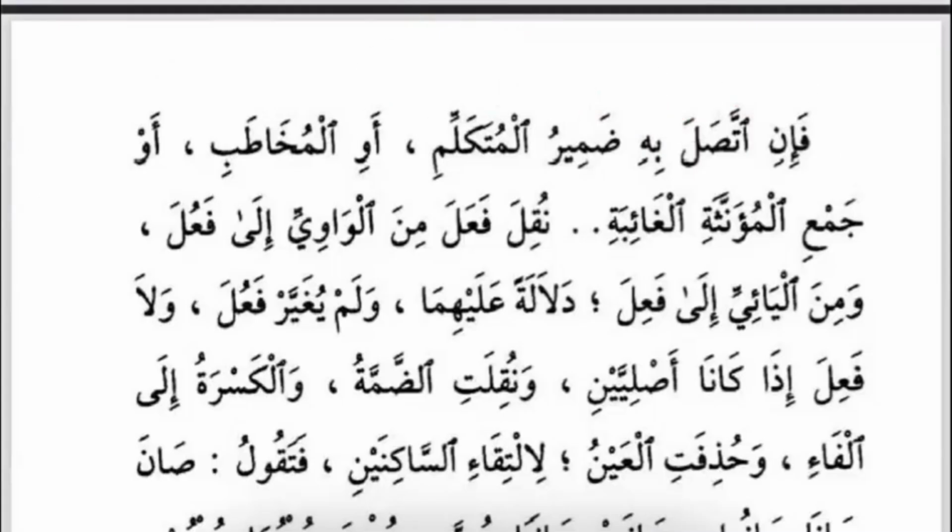فإن اتصل به ضمير المتكلم أو المخاطب أو جمع المؤنثة الغائبة. If there are suffixes to the verb, this hollow verb, the speaker's pronoun, or the addressee's pronoun. So the speaker's pronoun is the ta with the dhamma.